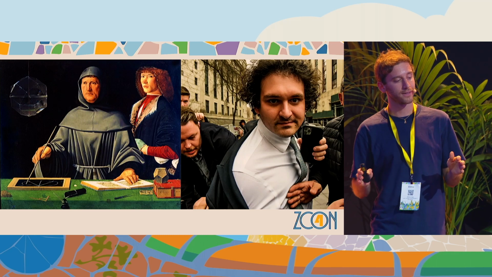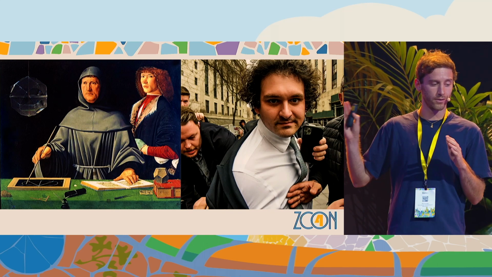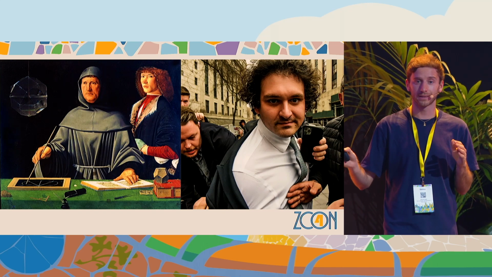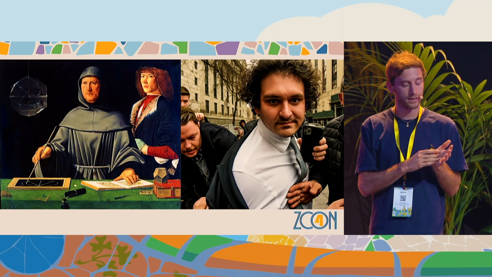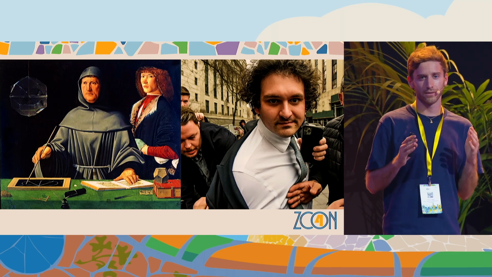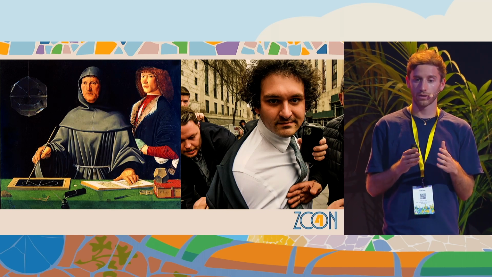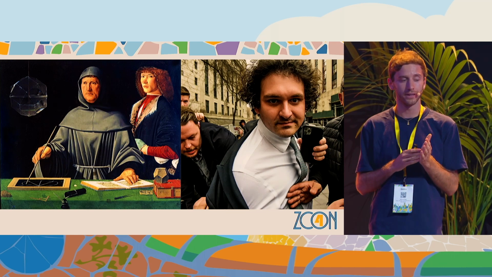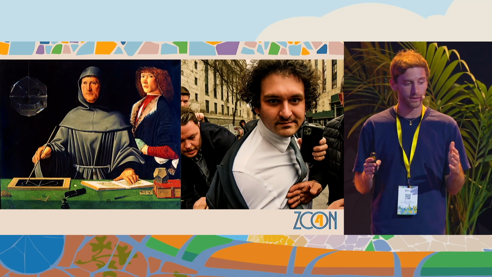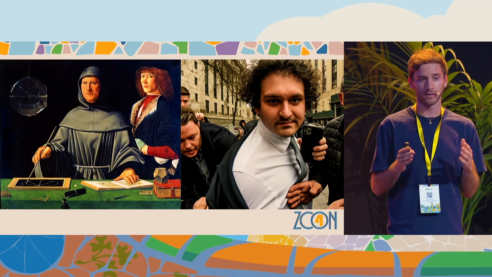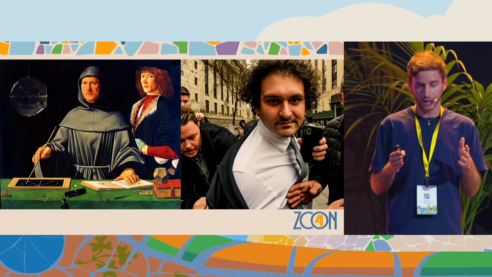So I like to always start by comparing these two figures. You might know the one on the right, SBF from FTX, but you might not know the one on the left. The guy on the left is called Luca Pacioli. He's a Franciscan friar who lived in the Renaissance in Italy. He was a close collaborator of Leonardo da Vinci, and is known to most as the inventor of the double entry bookkeeping standard.